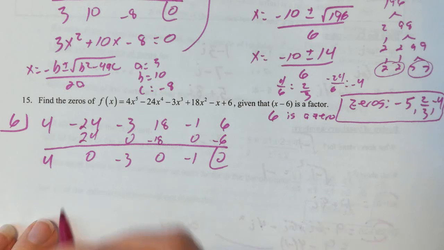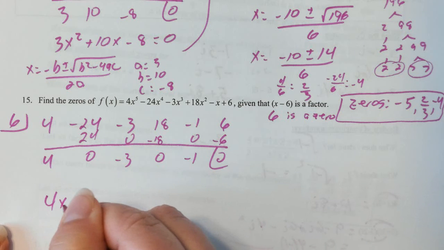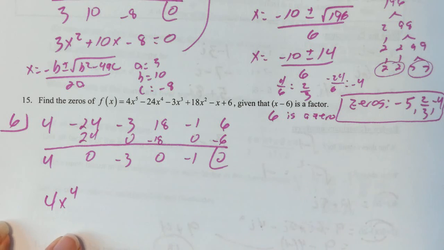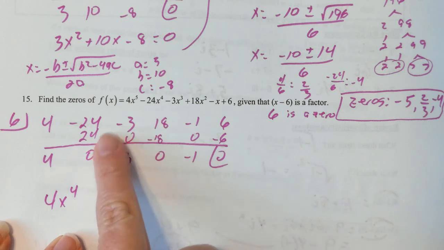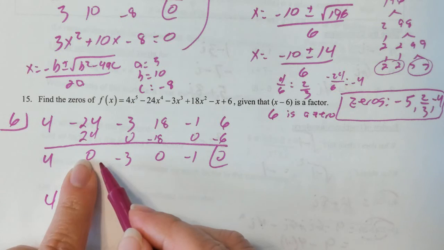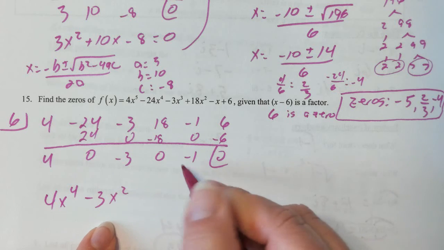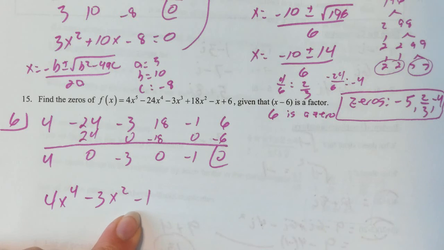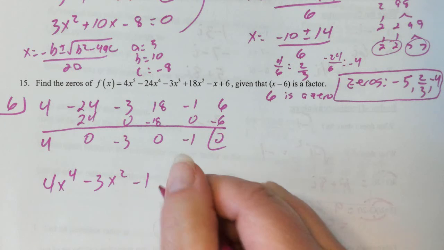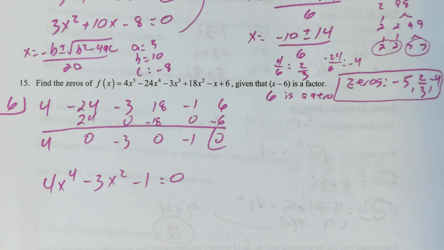Now, notice what we're left with here. We're left with 4x to the 4th. I know it's to the 4th because this was an x to the 5th. This is a depressed polynomial. They've got some zeros in there. So this negative 3 is for x squared, and this negative 1 is my constant at the end. Okay? I can set that equal to 0. This is a hard one to factor.